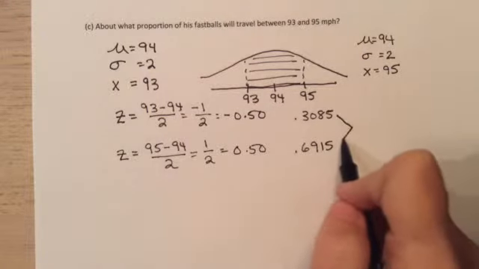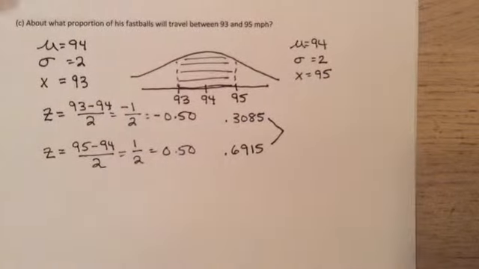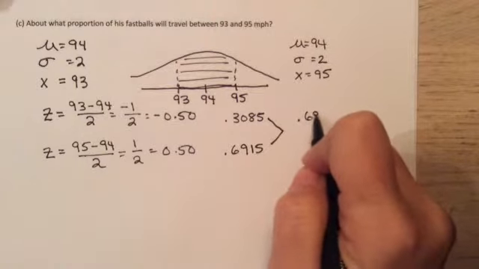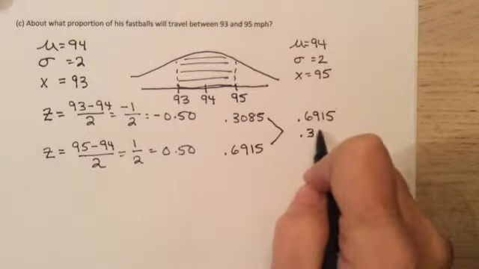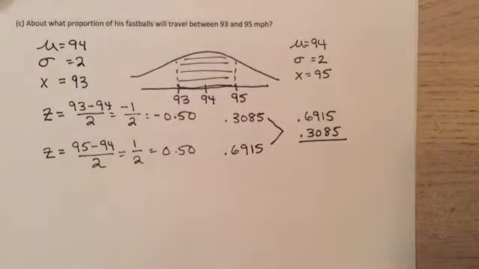We're going to take these two values and we're going to subtract them. We're going to subtract the larger number minus the smaller number. So we have 0.6915, because it's the biggest, minus 0.3085, and we subtract. Now, you want to make sure when you do this subtraction that you carry it through correctly, so you might want to use your calculator for this.